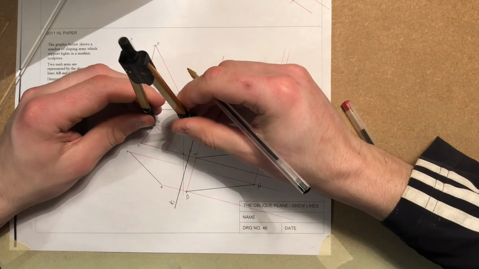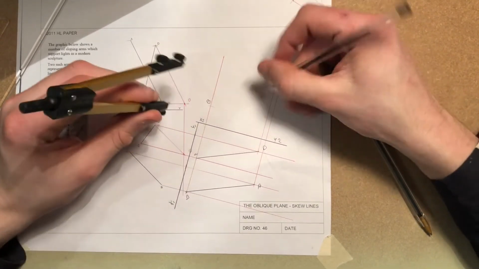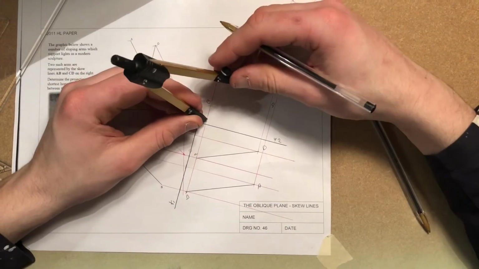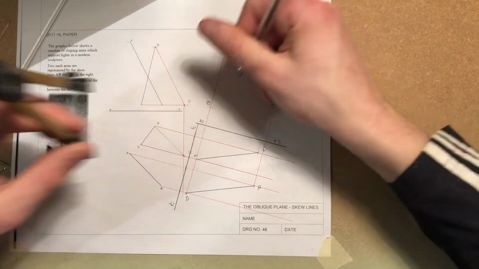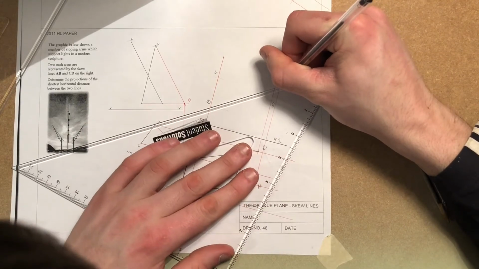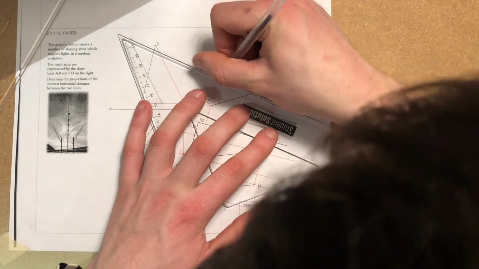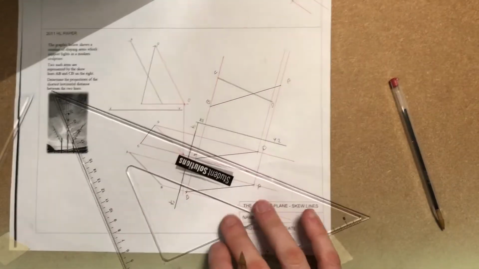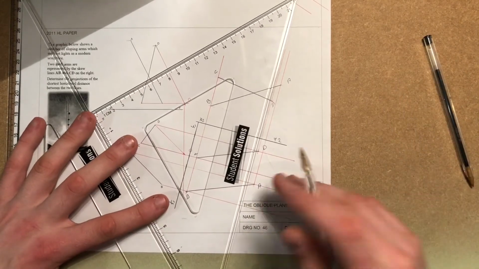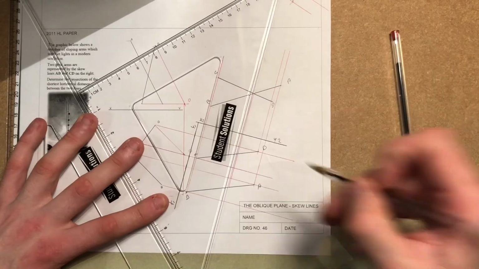A, D, and C. A, B, C, D. Okay. Bring that back then, that's our shortest horizontal distance there.